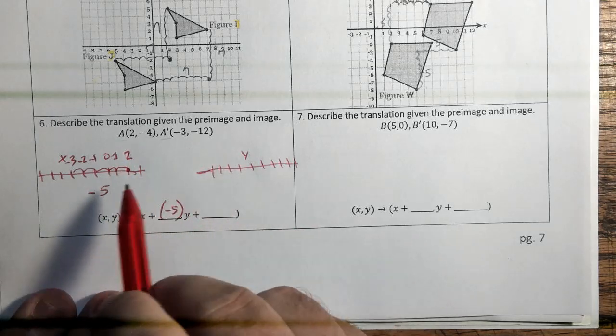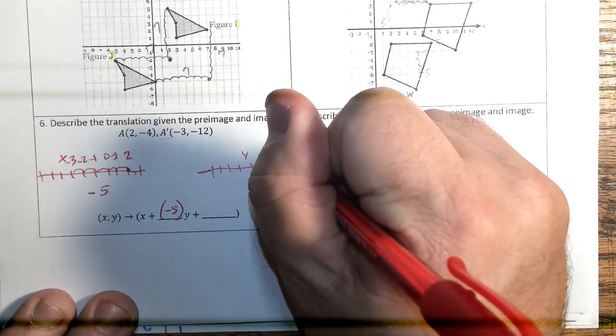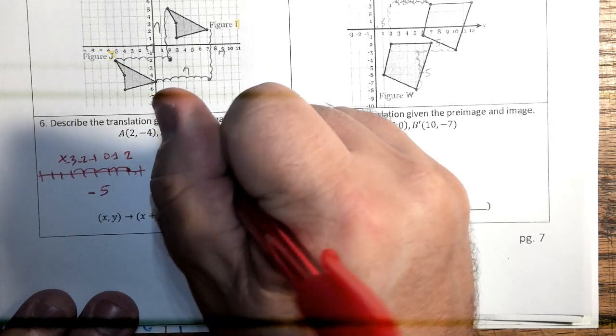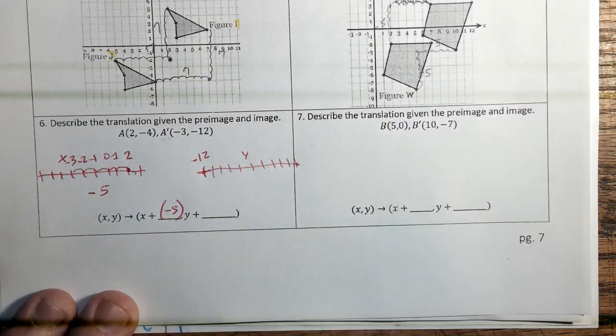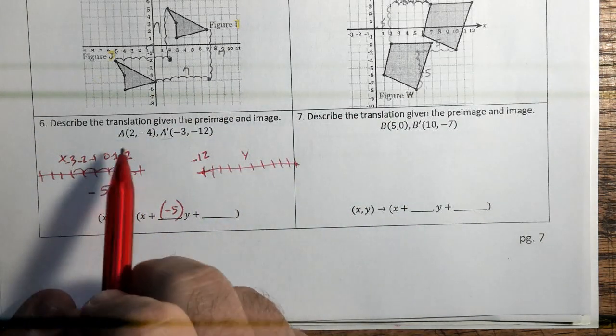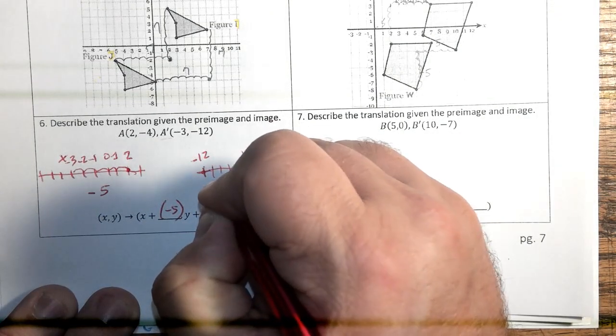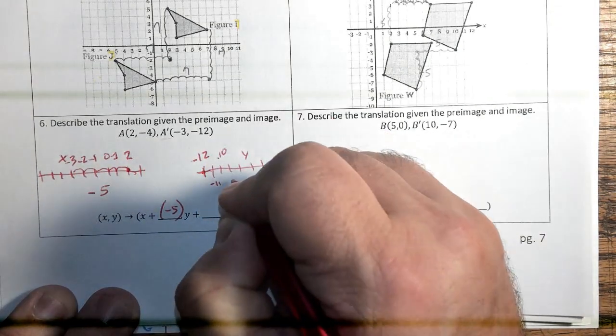And then the Y. We're going to go all the way to this end and call it -12. And -4 is where we're going, but if that's -12, I'm going to write every other.